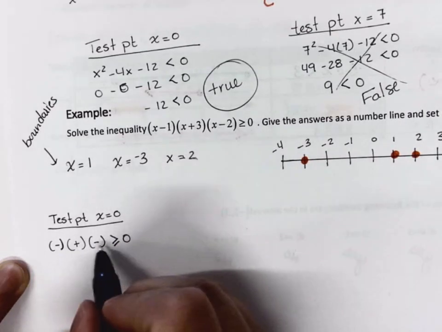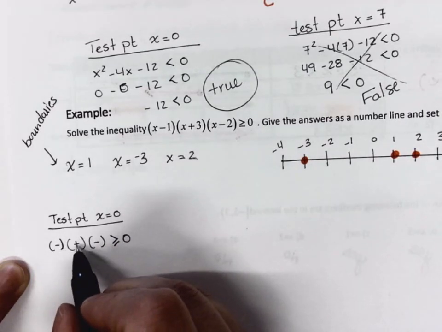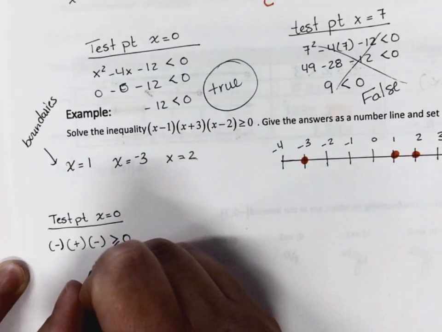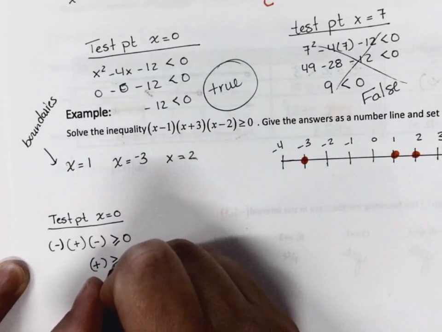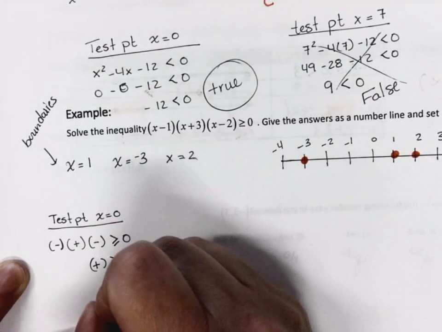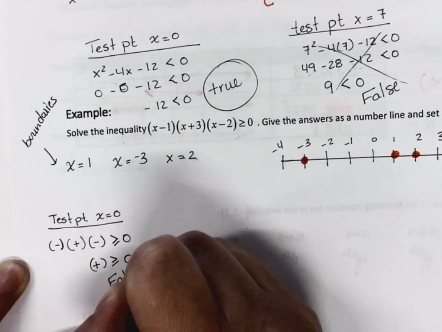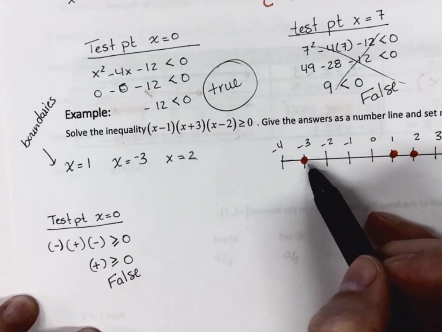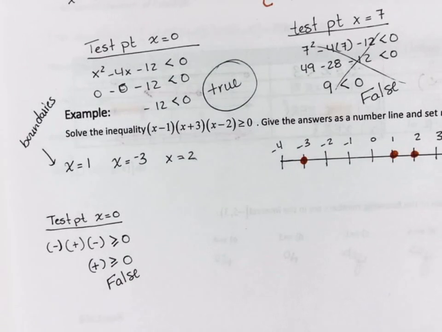And so a negative times a positive is a negative. Negative times a negative is a positive. So it's going to be a positive number. So like 3 is greater than or equal to 0. This is false. So I know that in between these 2 points, that doesn't work.